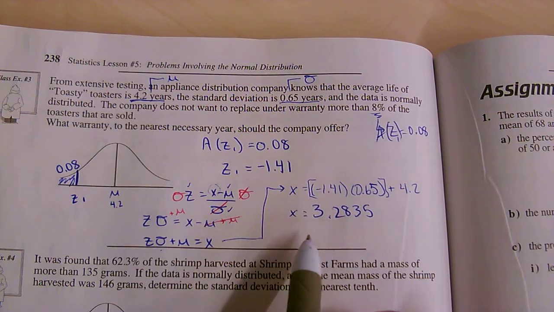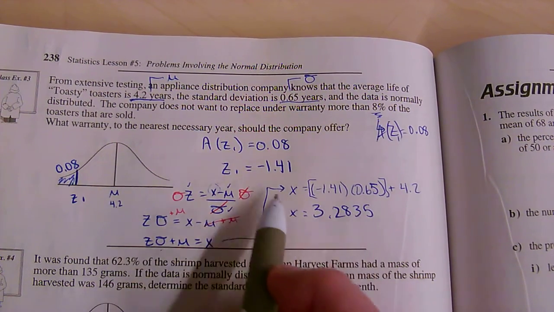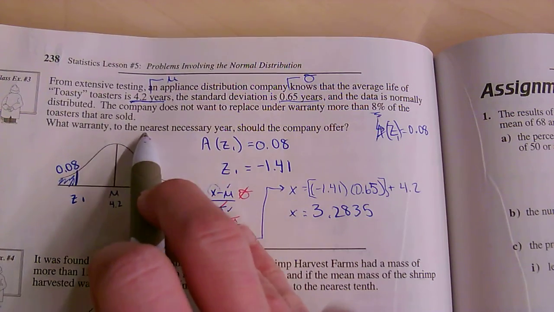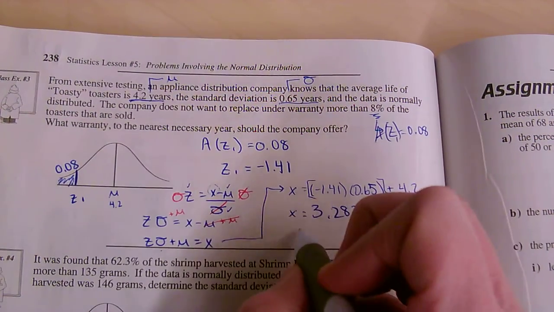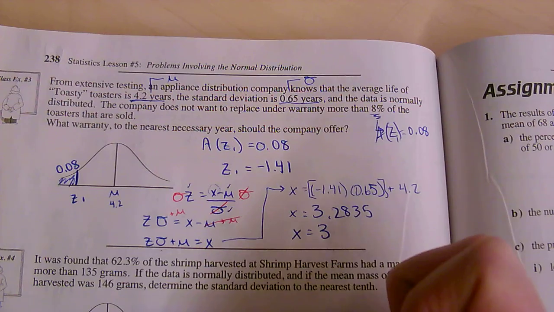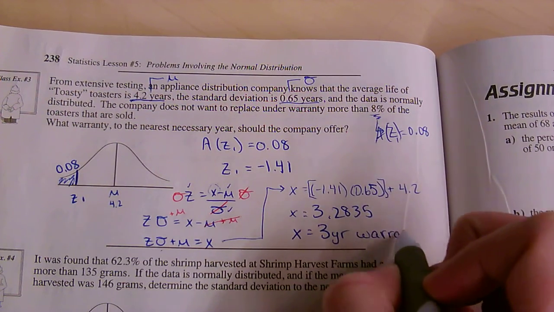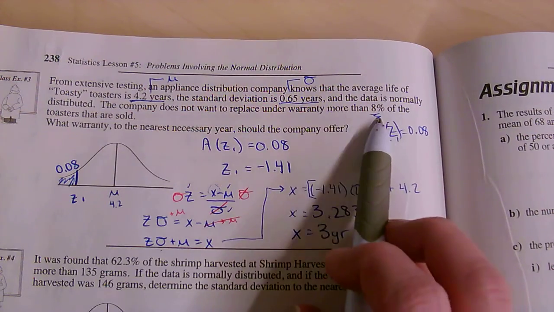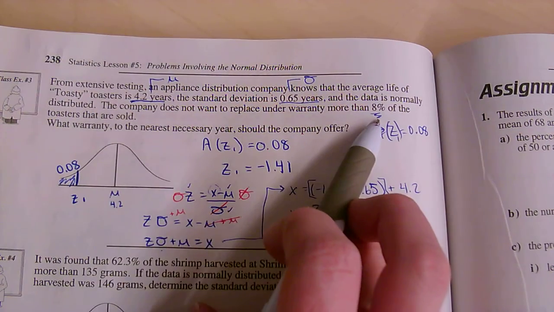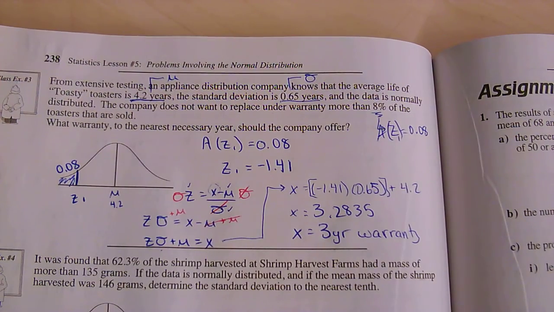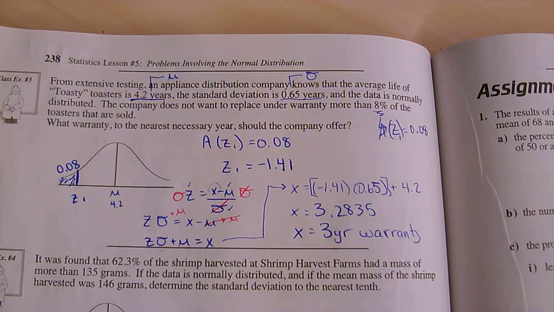Okay, so we've got a value of 3.2835, and that represents our years. Now, because it says to the nearest year, well then that's going to be 3. Okay, so they should offer a 3-year warranty in order to, since they don't want to replace more than 8% of the toasters. Okay? All right.